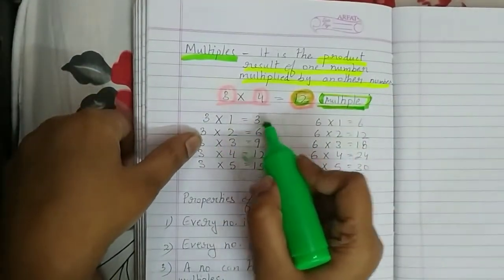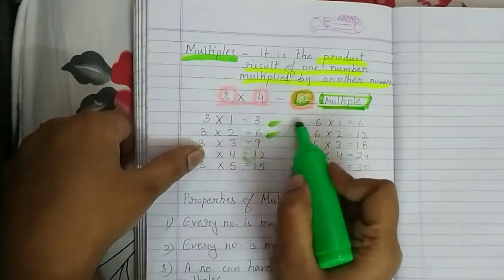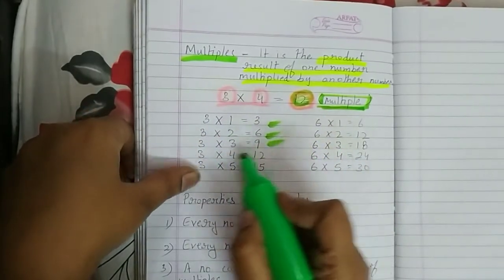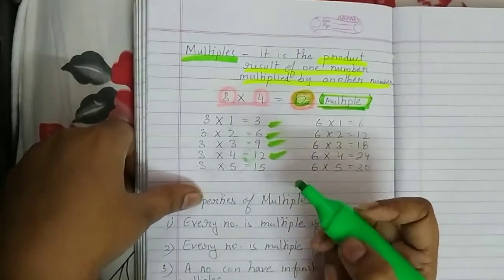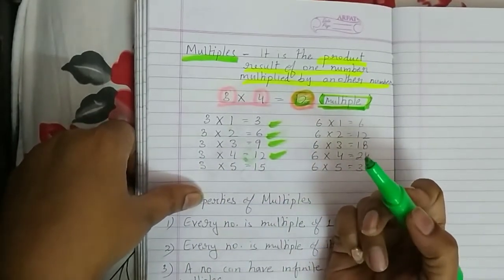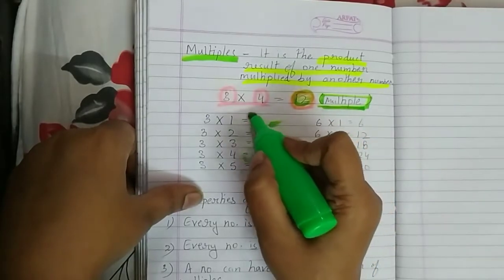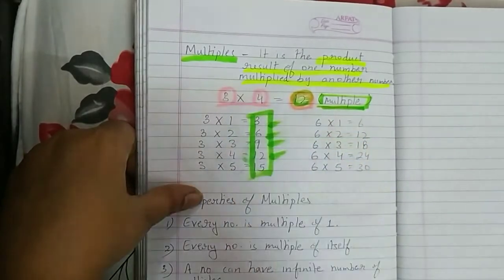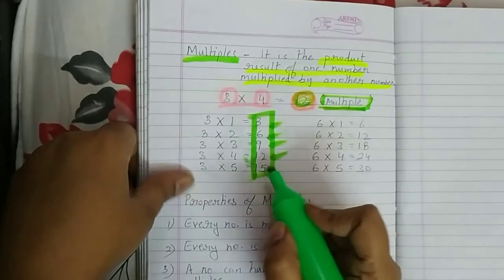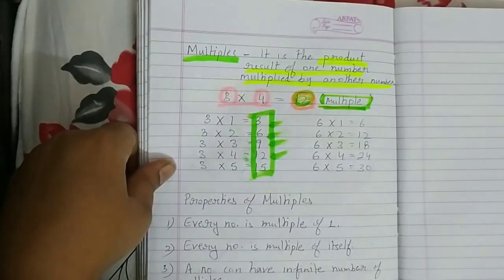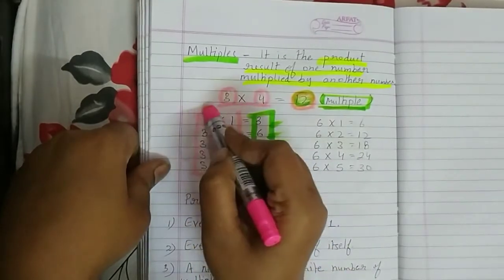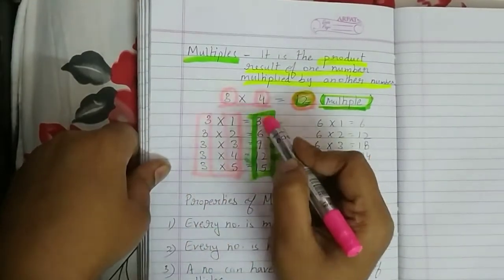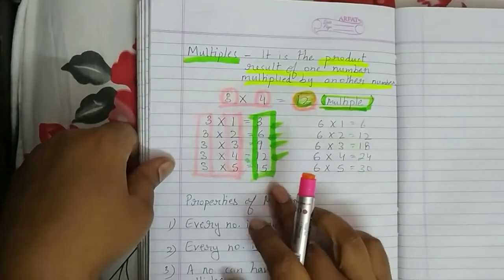Like 3 times 1, 3. 3 times 2, 6. 3 times 3, 9. 3 times 4, 12. 3 times 5, 15. 3 times 6, 18. 3 times 7, 21. So what are these numbers? These are multiples, and these, children, are factors. These are factors, and these in green are multiples.